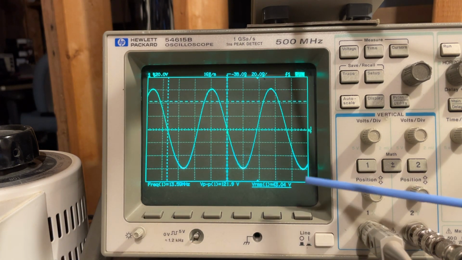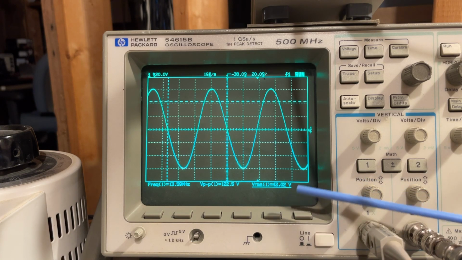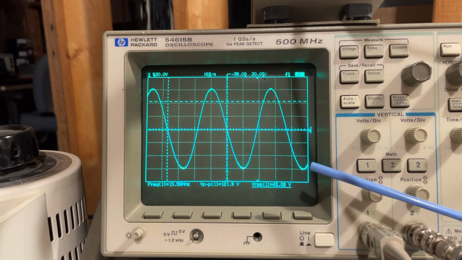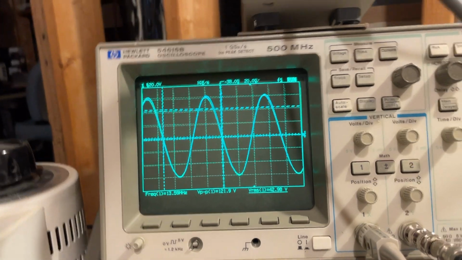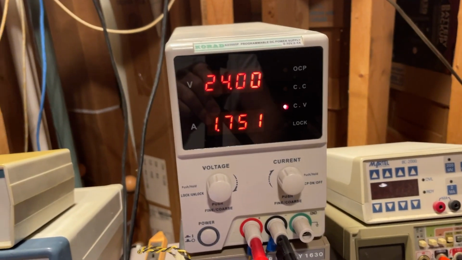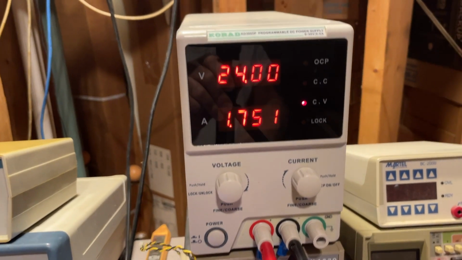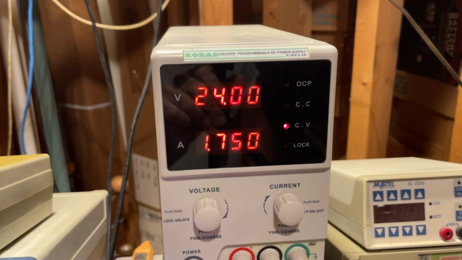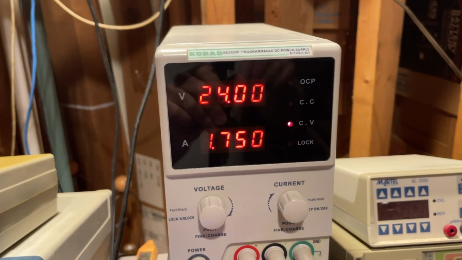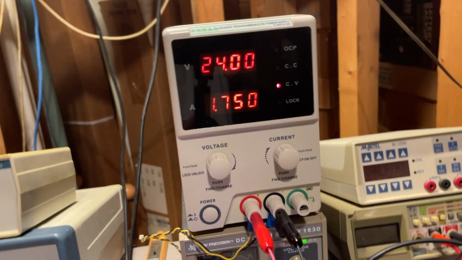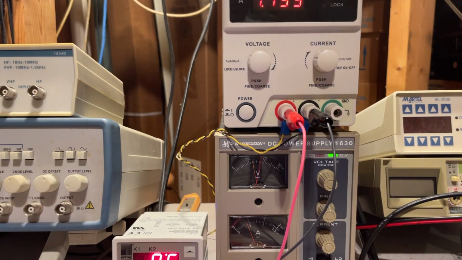And here we see the RMS voltage fluctuating a little bit, but let's call it 43 volts RMS. And here we have the DC voltage. We're at 24 volts at 1.75 amps. So let me just set up the camera to monitor the power supply.